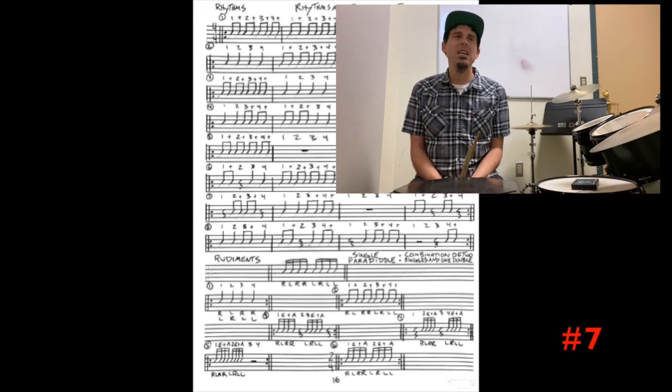And then bar 4 has eighth notes on beat 1, a quarter note rest on beat 2, eighth notes on beat 3, and a quarter note rest on beat 4.